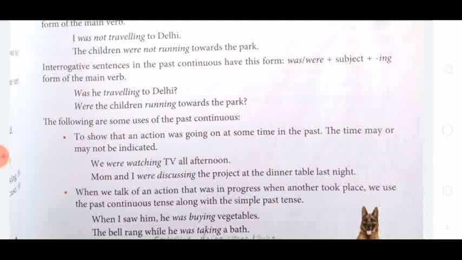We were watching TV all afternoon. Here, in the past, this action was going on. Mom and I were discussing the project at the dinner table last night. A time factor is given, but at the time of taking dinner, this discussion was going on. So it was in the past continuous.